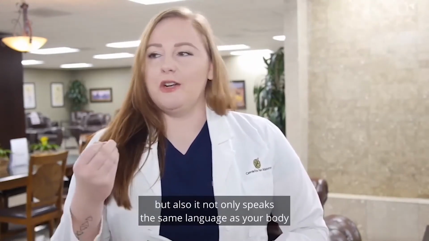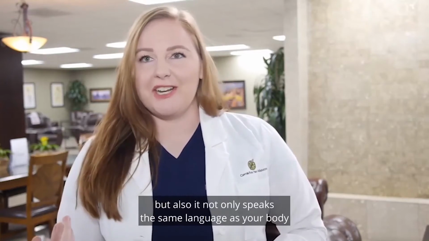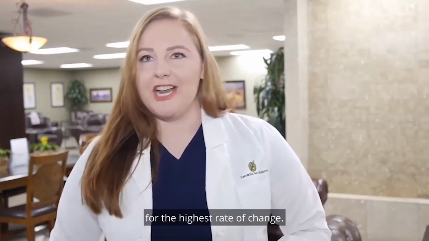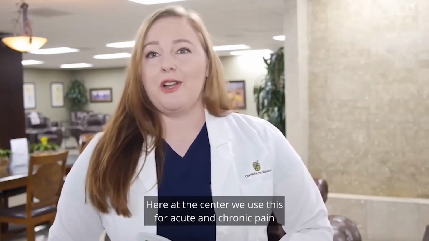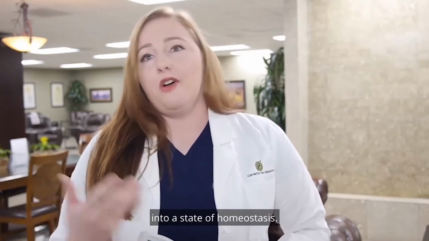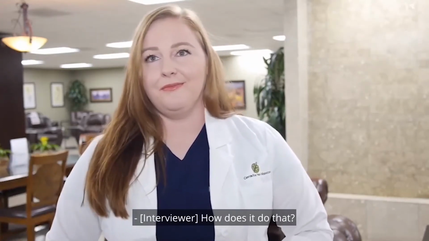But also, it not only speaks the same language as your body, but it also actively negotiates with your body for the highest rate of change. Here at the center, we use this for acute and chronic pain, as well as regulating the nervous system into a state of homeostasis. How does it do that?